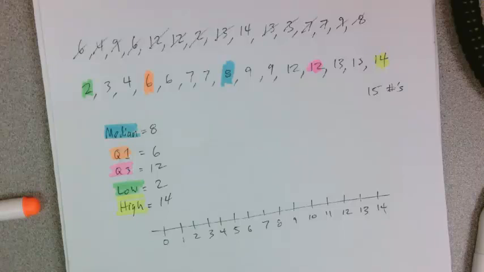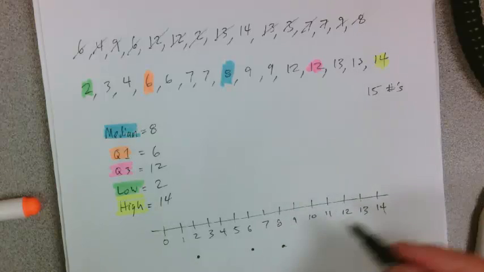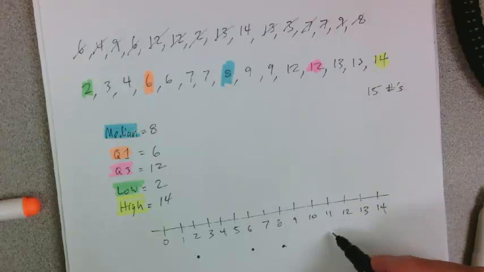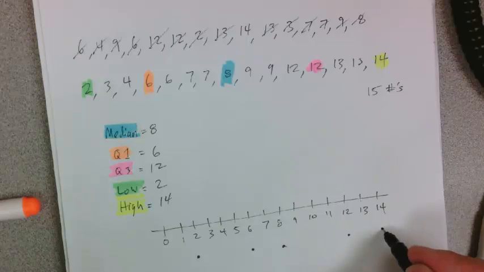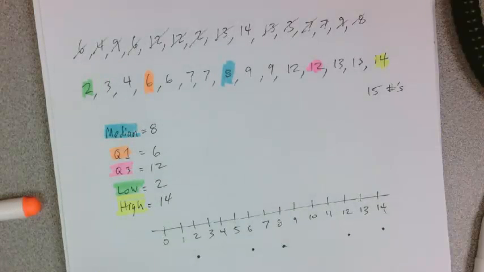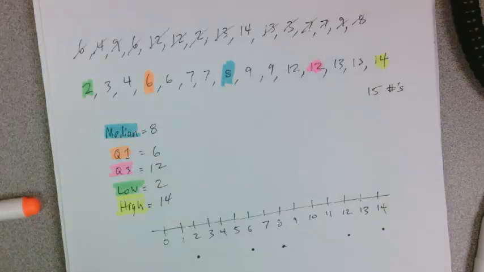Okay, so I'm going to place these 5 points on the number line, or just off the number line so I can see them a little bit better. I'm going to put my low at 2, then 6 is my Q1, my median is at 8, and Q3 is at 12, and my high, or maximum, is at 14. So we also call that the minimum and maximum. So I have those 5 points in there.